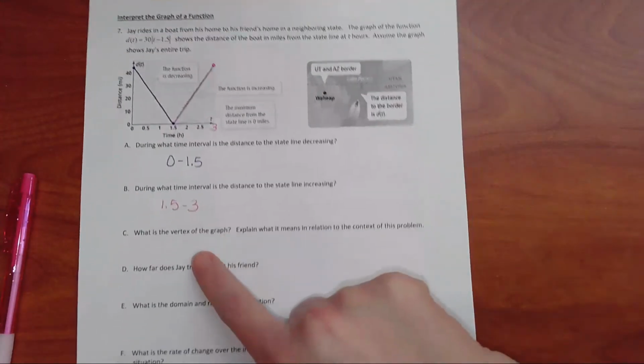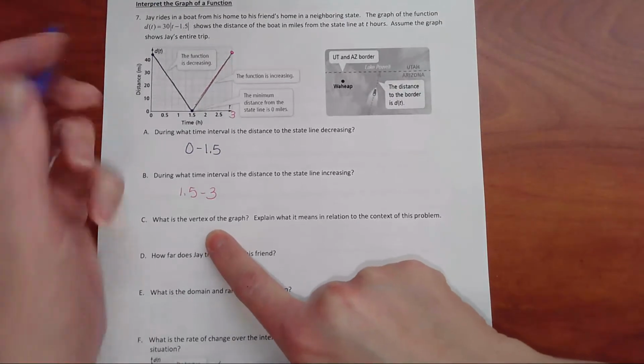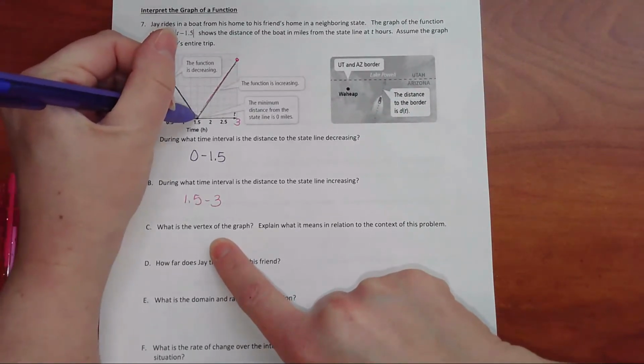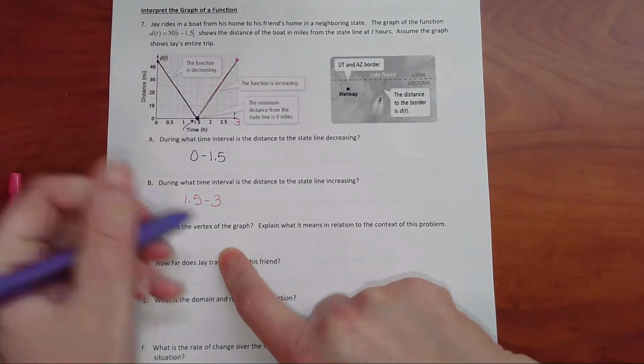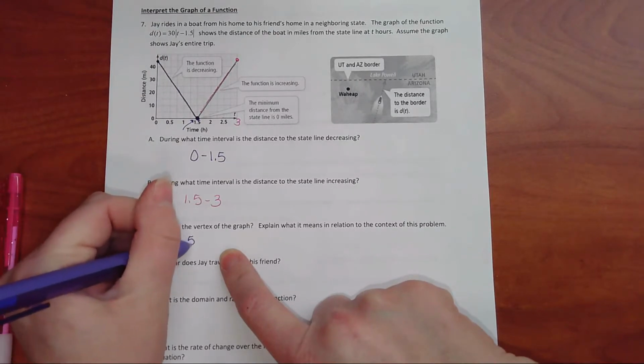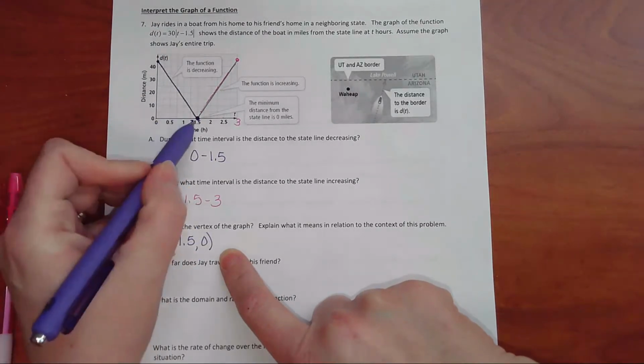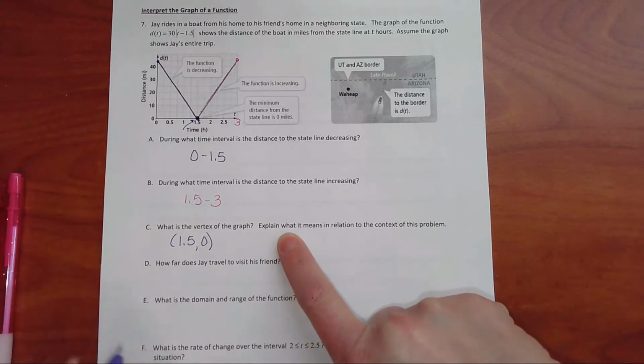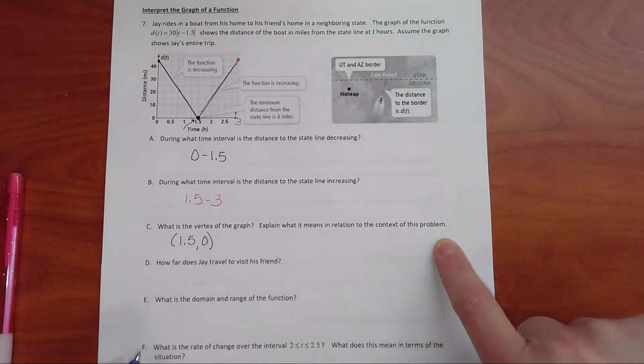Then it says, what is the vertex of the graph? So the vertex is going to be right here. And this vertex is 1.5. So 1.5 stands for hours. And it says, explain what it means in relation to the context of this problem.